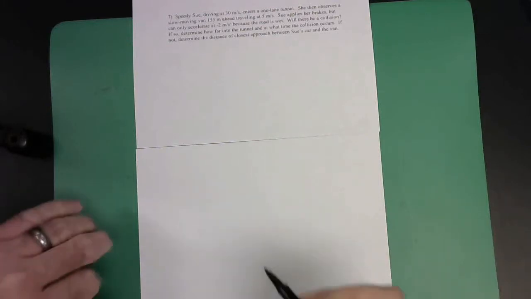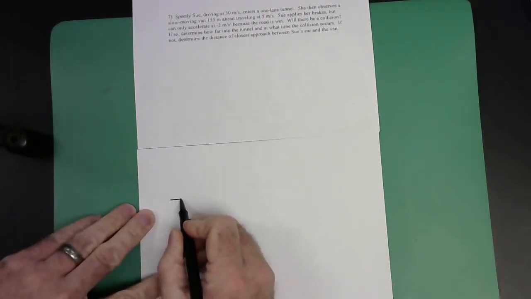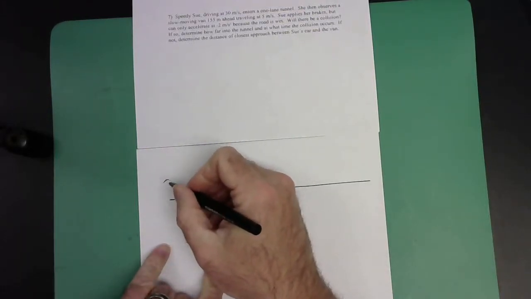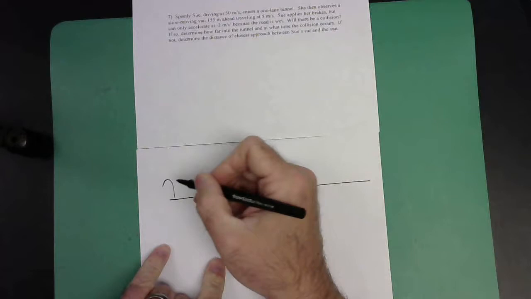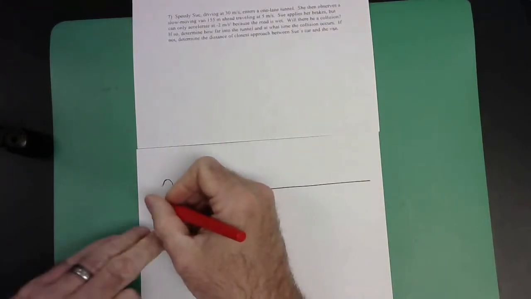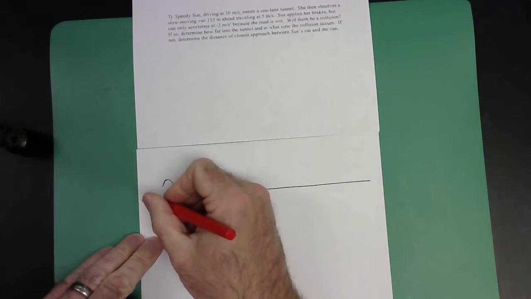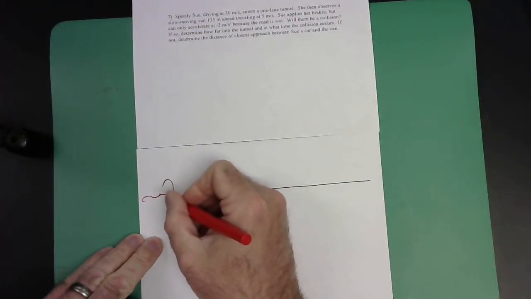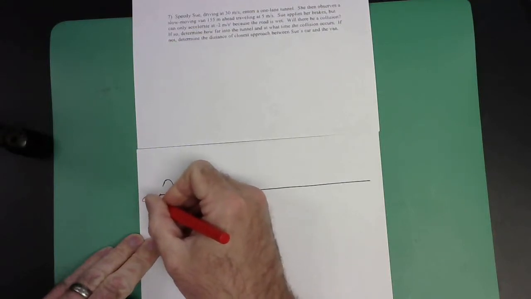So let's see. Right, there's my tunnel, right? And here at the entrance of the tunnel, we have Speedy Sue driving in her car, driving too fast for conditions, right?